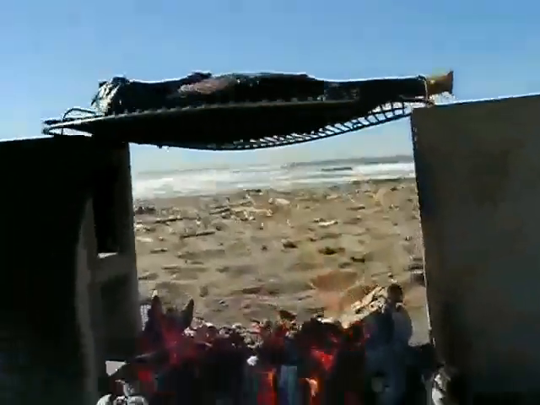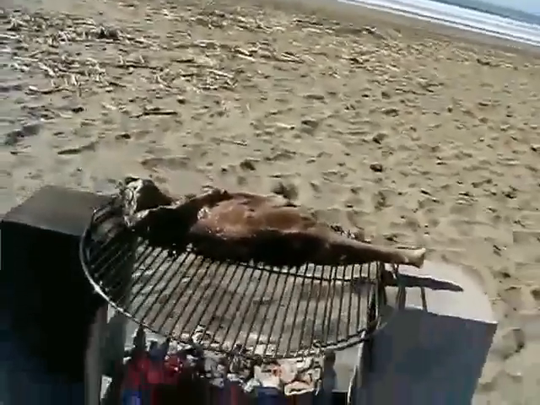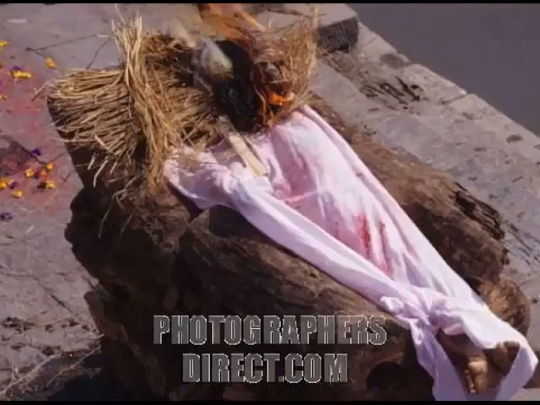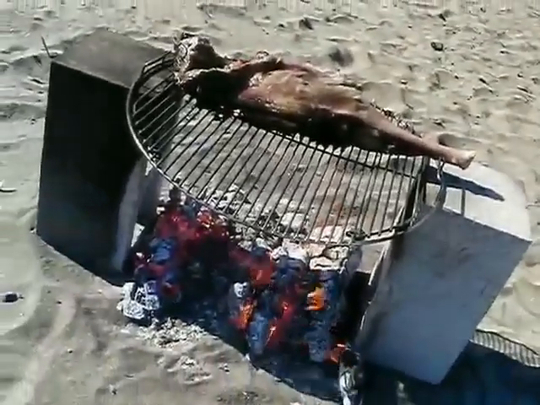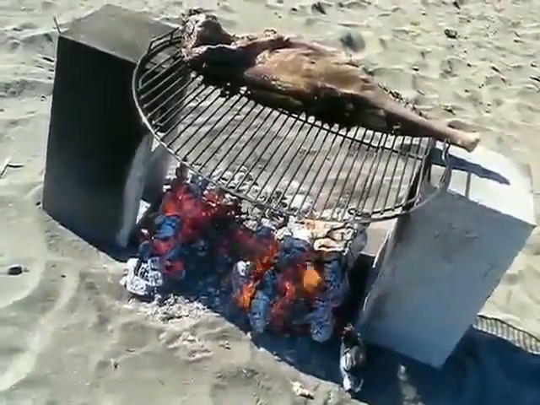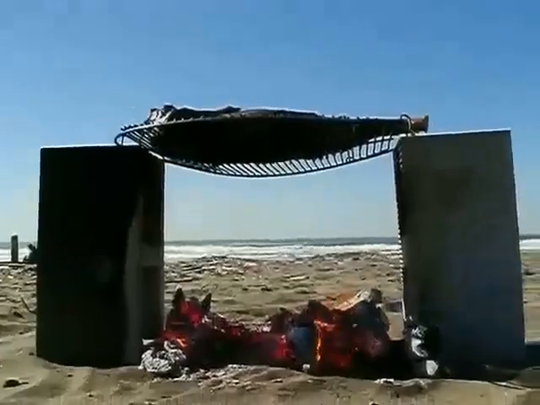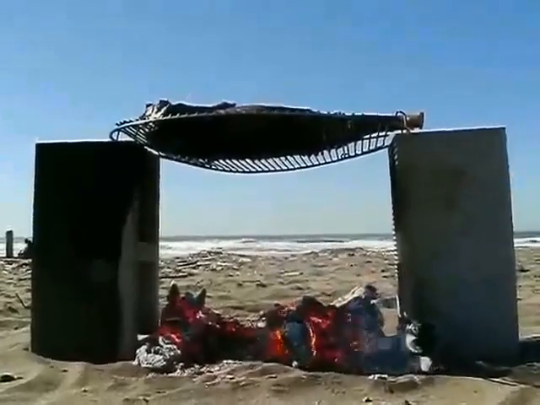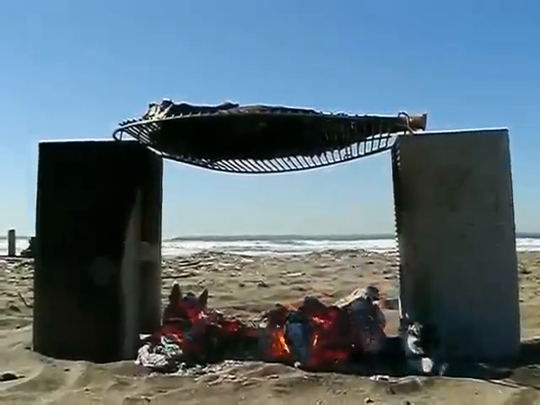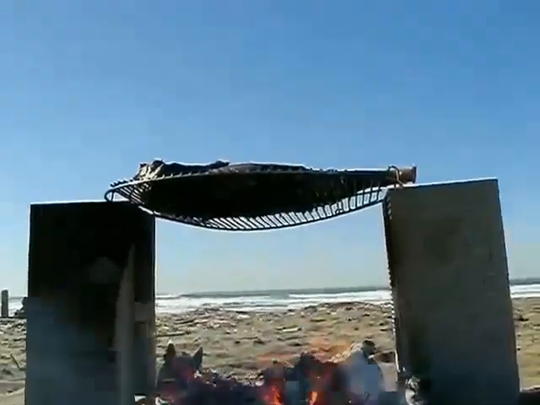A Hindu funeral pyre doesn't have a grate. The body rests on the wood. As the wood sinks, so does the body, staying close to the heat. Those coals are giving off a lot of heat, but it's dissipating into the outside air. The Germans wouldn't have done it this way, but if they had done it this way, they would have at least implemented the medieval technology of an adjustable height grill.